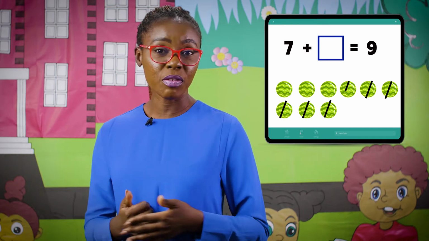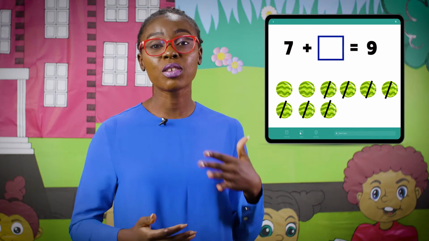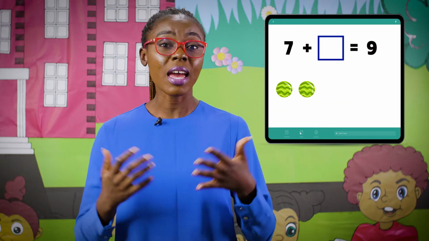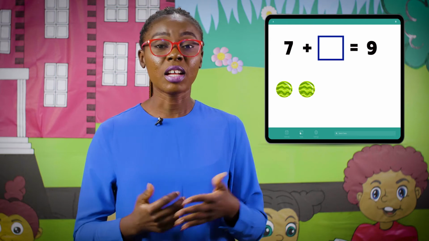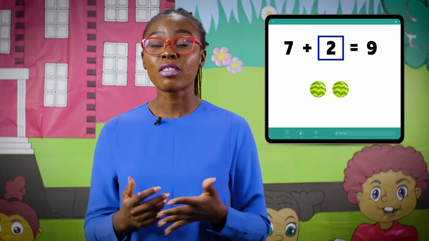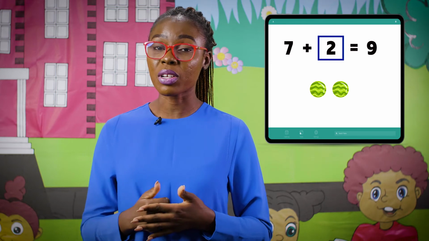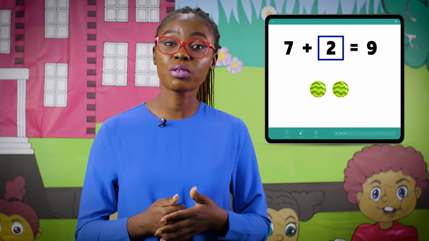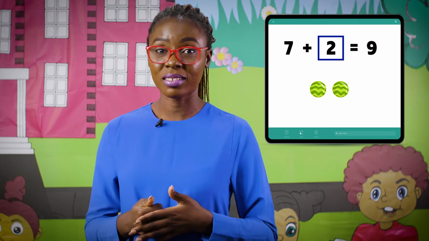After crossing out 7 bubbles, we then count the remaining bubbles to get the number that is supposed to be in the empty box. Now the remaining bubbles we have here are 2 bubbles. So that means the number that is supposed to be in the empty box is 2. So 7 plus 2 makes 9. Now let's try one more.